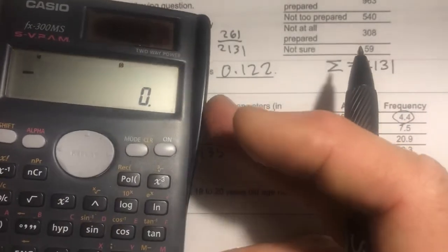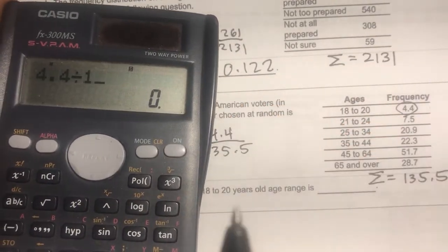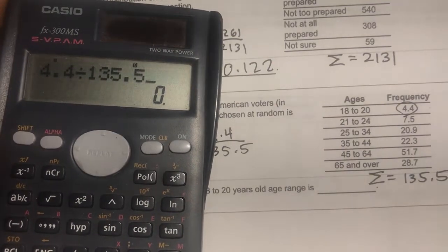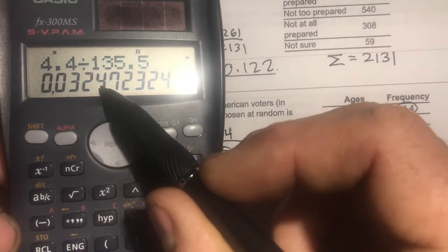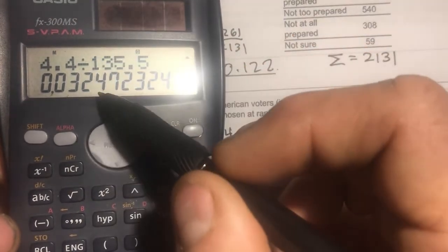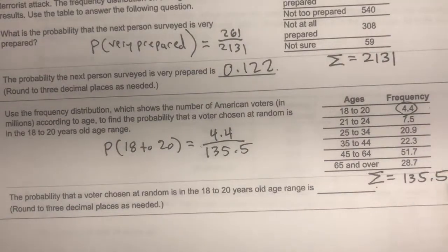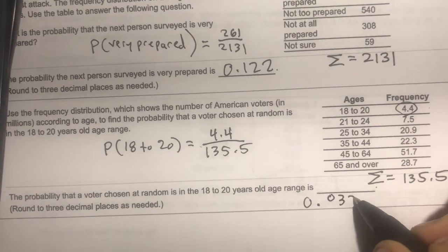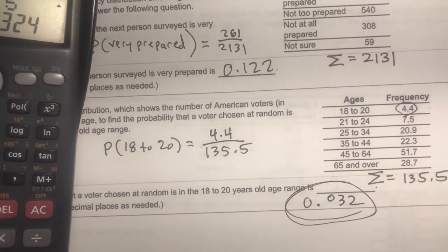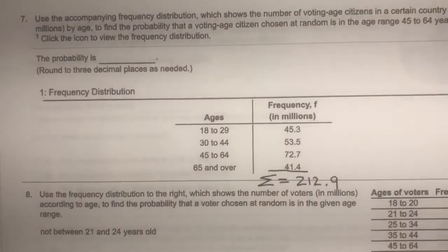Okay, so the frequency of event E divided by the total frequency. So let's see here, 4.4 divided by 135.5. And I get this right here, 0.032. Does this 4 make the 2 go up or stay? It stays, so 0.032. There's my answer. Okay, let's go to the next page.